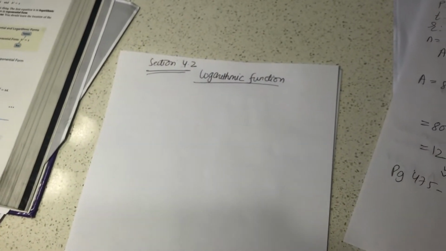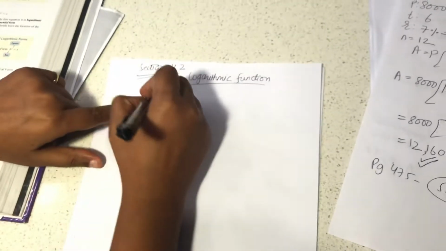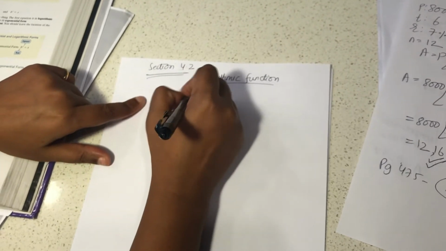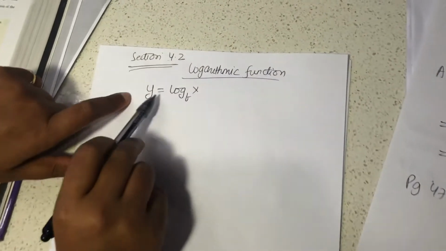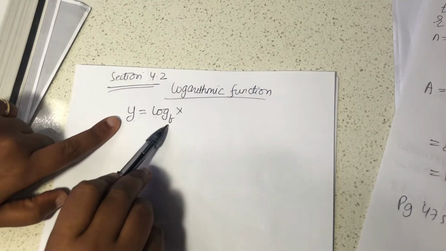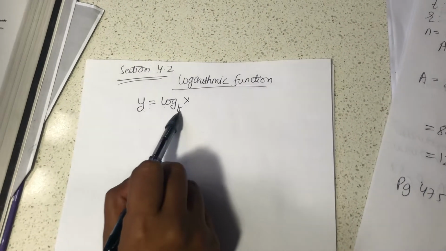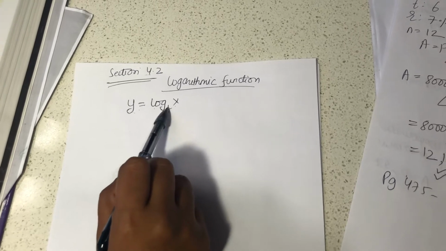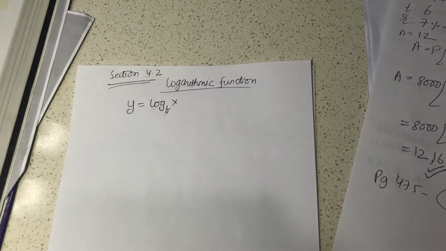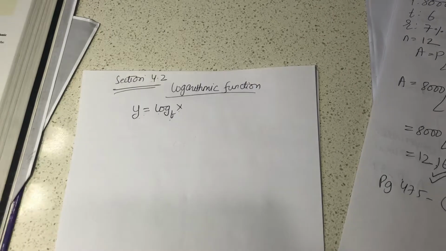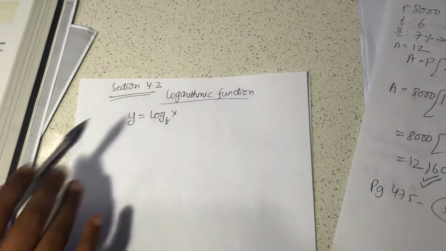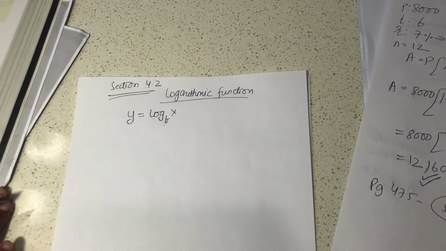Logarithmic function. What is a logarithmic function? It's basically y is equal to log base b of x. So you have some y which is equal to log, and there is some base and there is some x. The base is at the bottom of the log, so it goes at the bottom. You cannot write b x like this, it's at the bottom. You can also write this logarithmic function in the form of an exponential function.